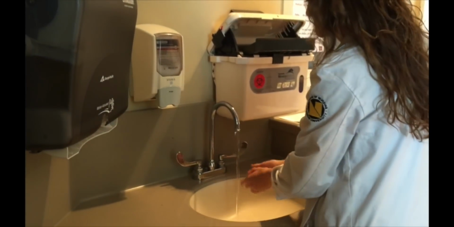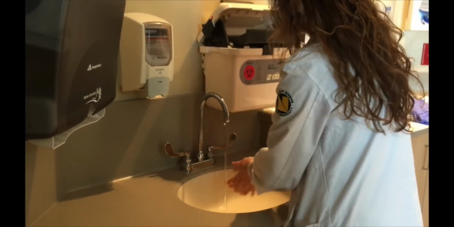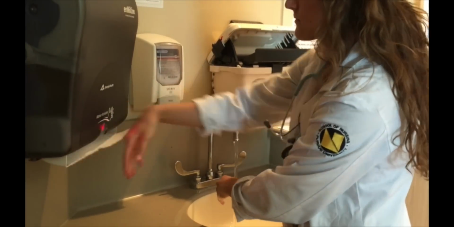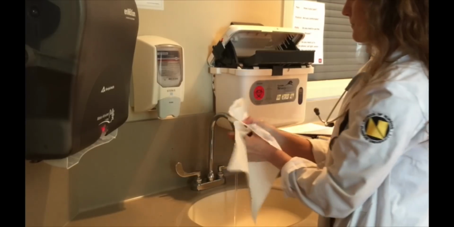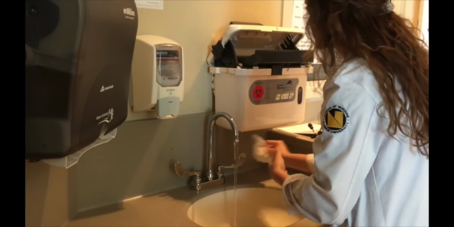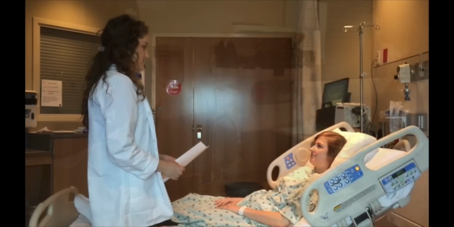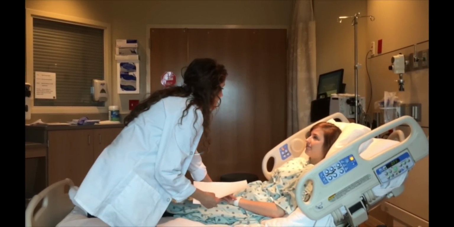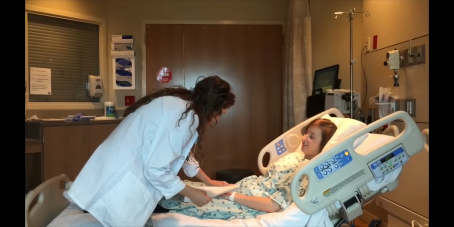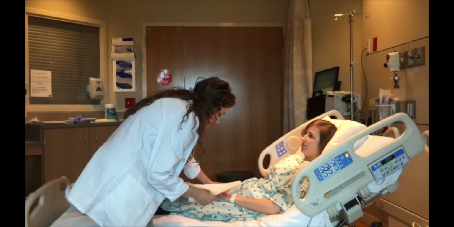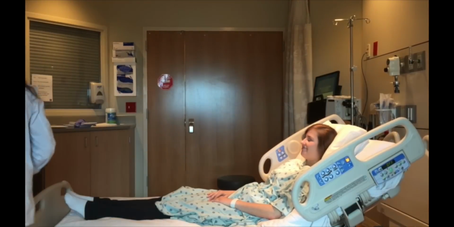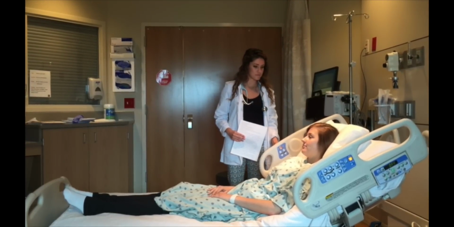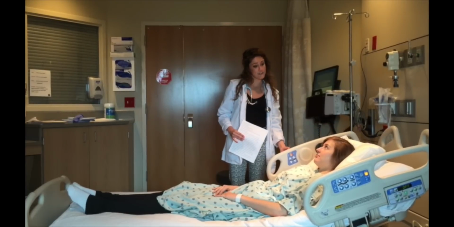Perform hand hygiene. Verify correct patient using 2 identifiers. Can you please state your name and date of birth for me? Jane Doe, 12/23/92. Okay, that matches with your wristband. Place the patient in a reclining or supine position. I'm just going to lower the head of the bed.